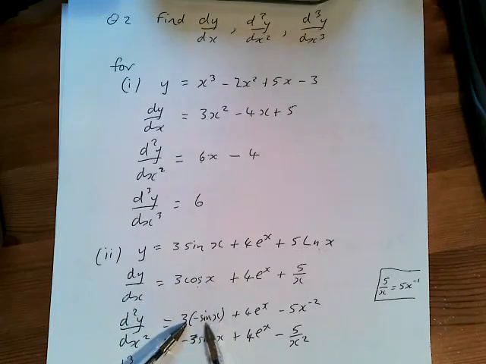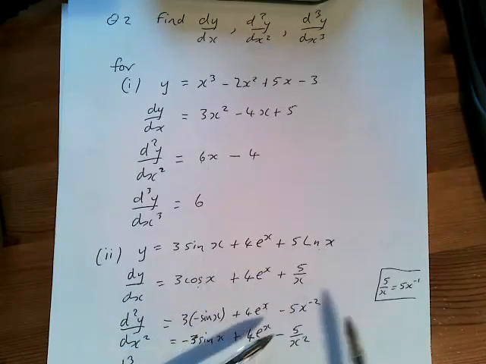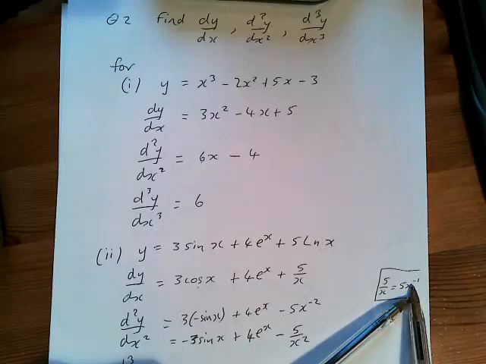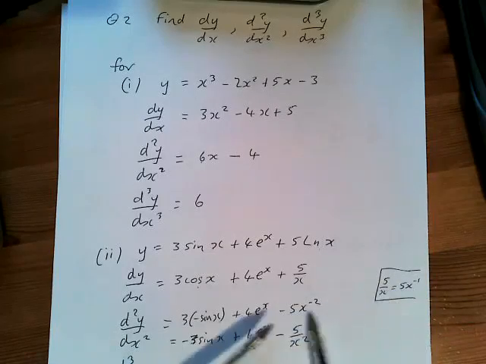sine, so 3 times cos goes to 3 times minus sine, which is minus 3 times sine x. E to the x goes to itself, so 4 times e to the x goes to 4 times e to the x. Last part, 5 times x to the minus 1. We bring down the minus 1, so we're going to get minus 5 times x to the minus 2.